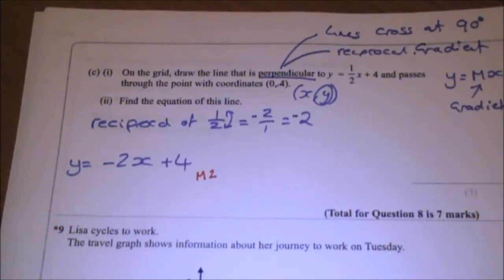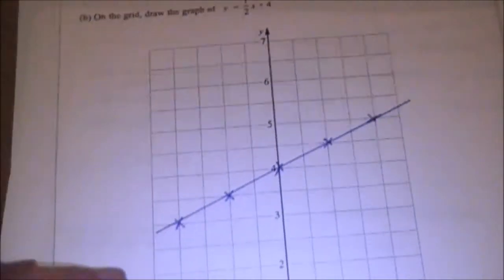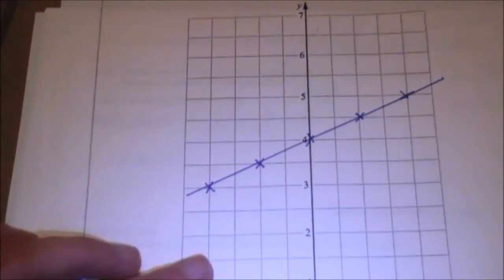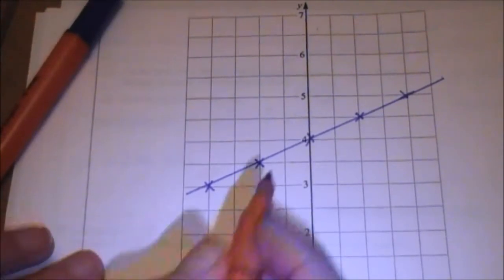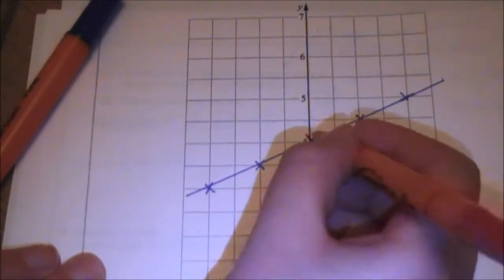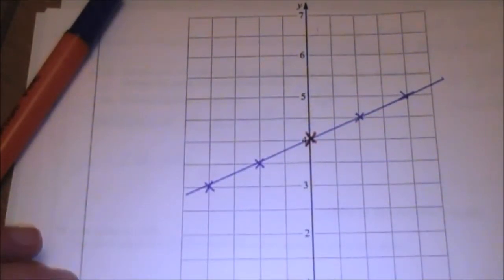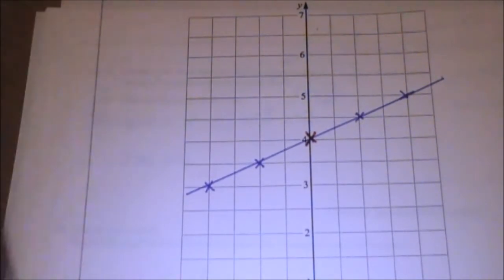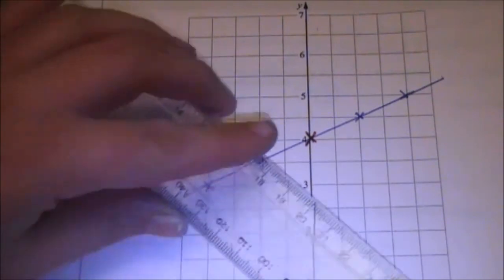However, in order to get the 3rd mark, I still need to plot the line. Now, if I needed to, I could generate a table of values from that. But let's look at the line. Now they told me my new line crosses through the point 0, 4. So it's going to cut through that point. And it needs to be perpendicular. But it needs to be quite specific.